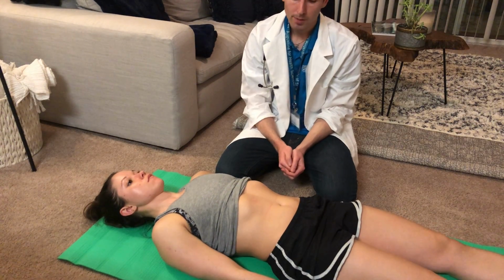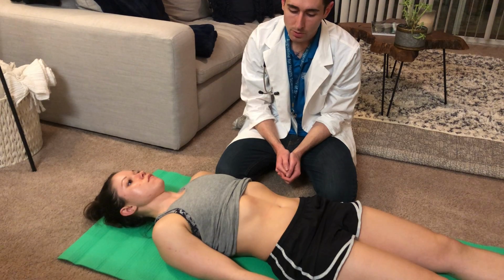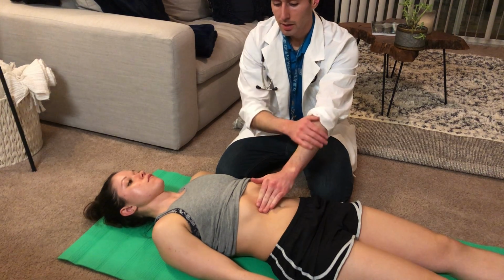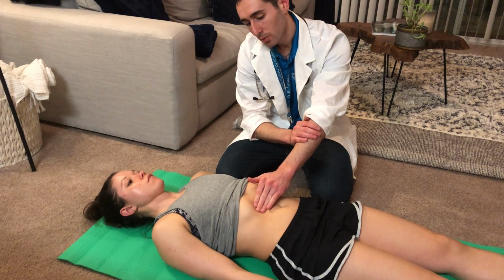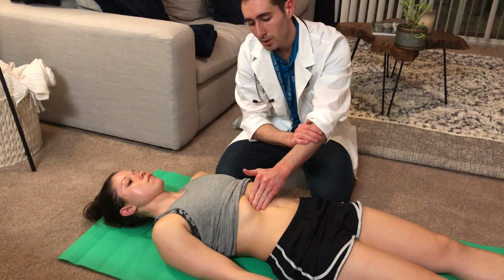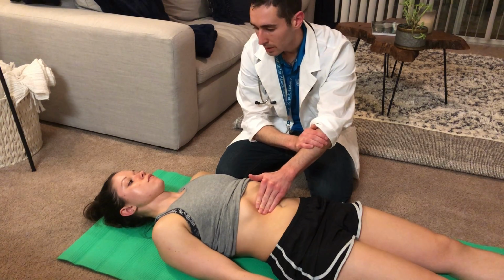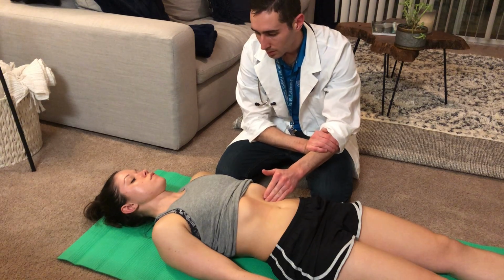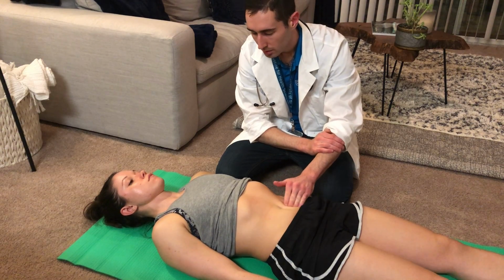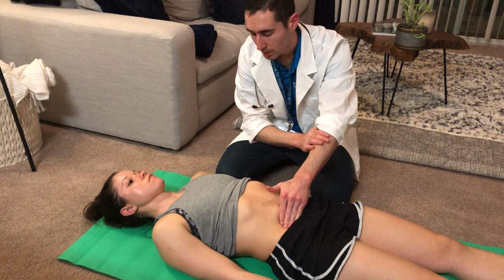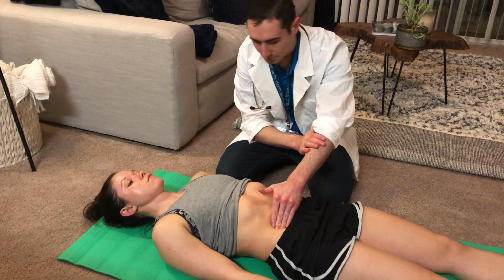Last part of the abdominal exam, I will do palpation. So I'll start in the upper right quadrant using 4 fingers, going about 1 to 2 centimeters deep. Any pain or symptoms with that? No. Any pain or symptoms? No. Any pain or symptoms? No.